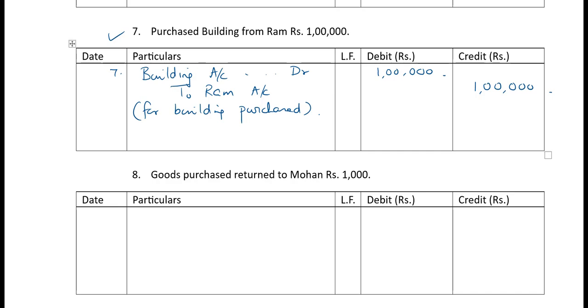Eighth transaction, goods purchased returned to Mohan, rupees 1,000. This is purchase return, or another term is returns outwards. The two accounts involved will be Mohan, the creditor, and returns outwards. Remember, the liability of Mr. Mohan will reduce when we return goods purchased.